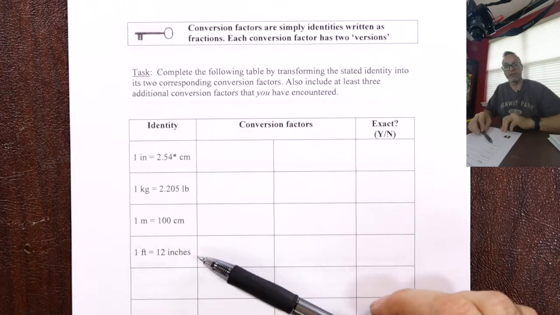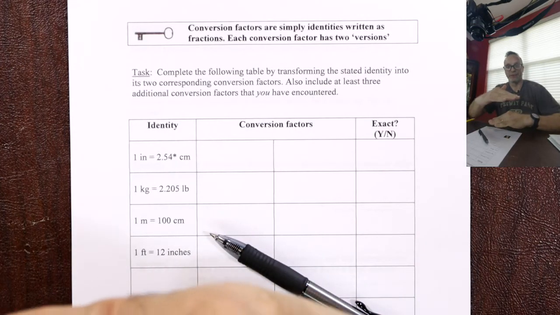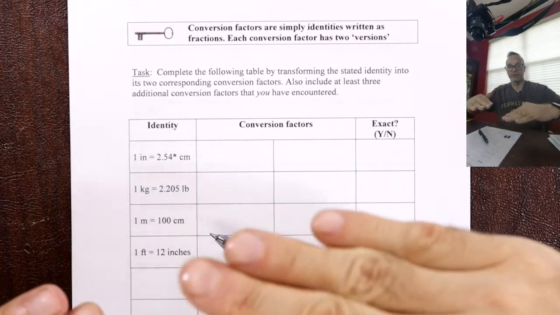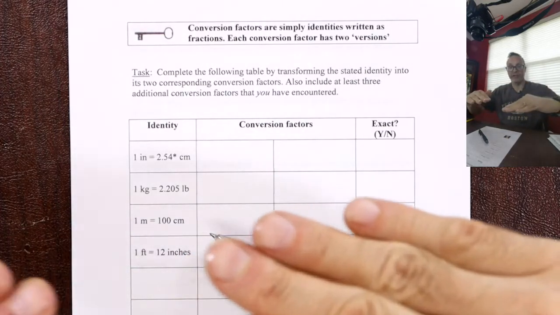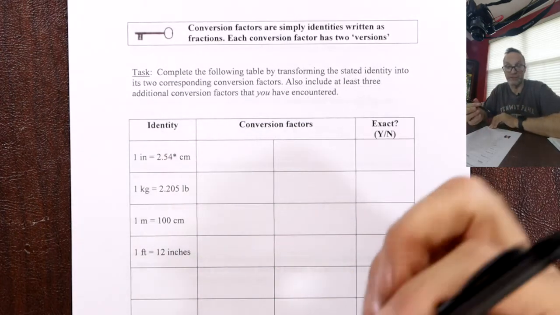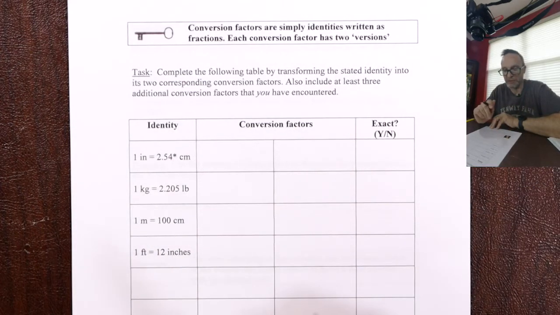So obviously there are 2 versions. If I do this, there's one on top or the other one on top. It depends on the kind of conversion you want to do. So I can go ounces to pounds or pounds to ounces, and I'll choose the correct top and bottom for my fraction based on where I want to go, and we'll see that as we go through, okay?